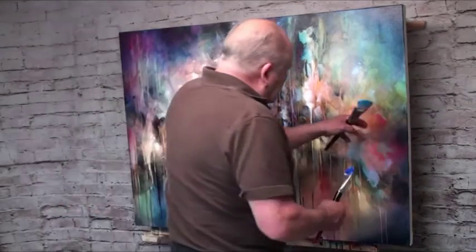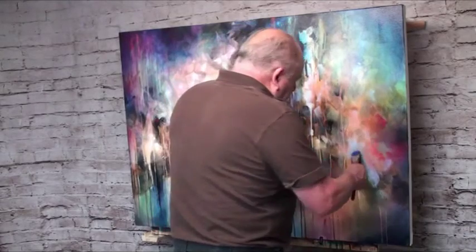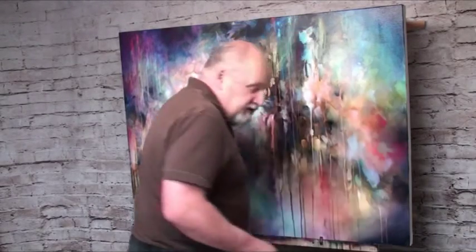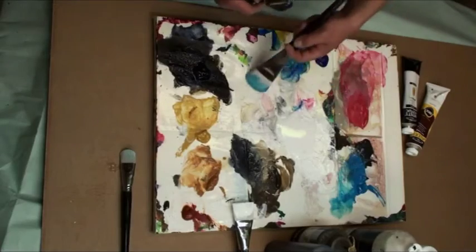Okay, that's nice. I retained some of that rose color, but I toned it down because of applying the blue wash over some of it. Perfect, exactly what I want.